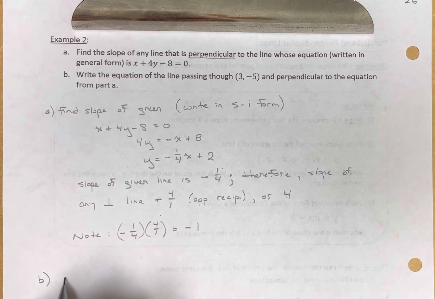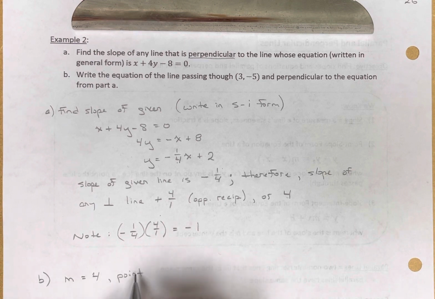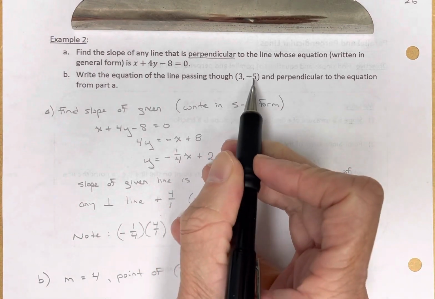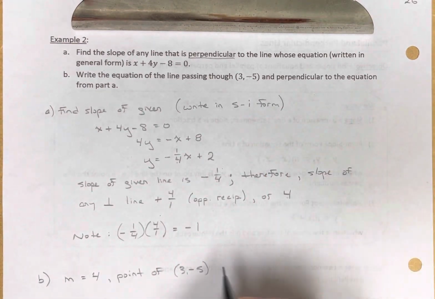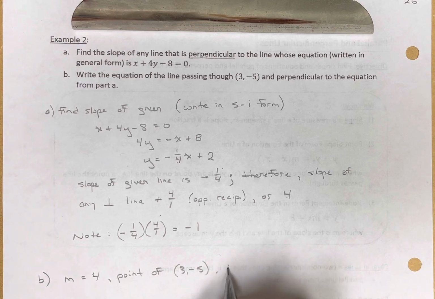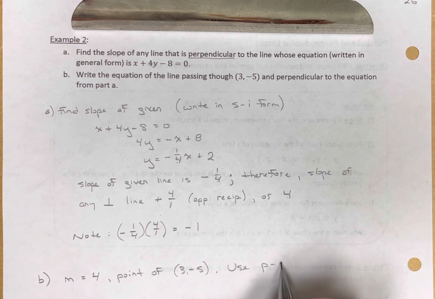Okay, so we know the slope is 4, and we have a point we want this line to pass through, the point (3, -5), right up here. So let's use point slope. We've got a point and the slope, and we'll use point slope to find the equation.